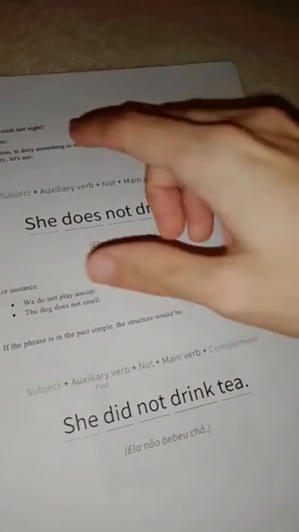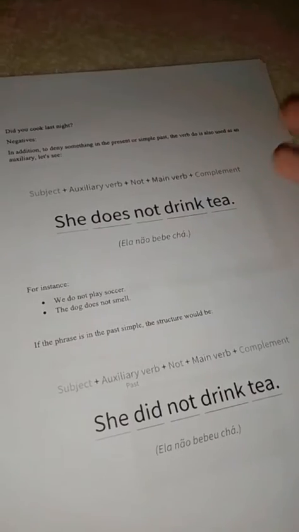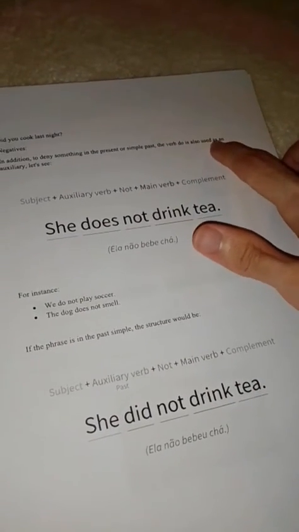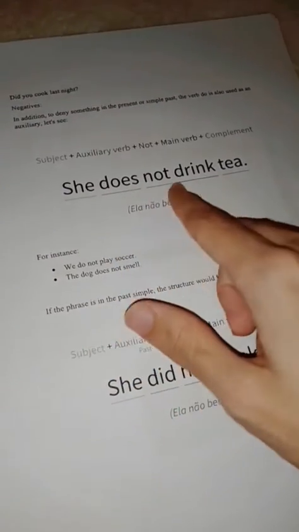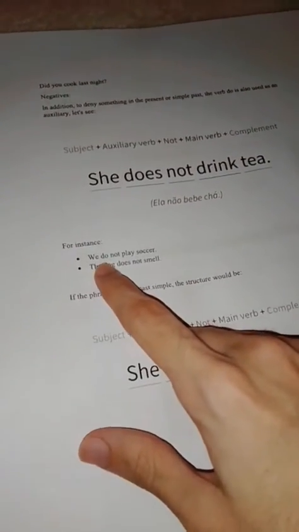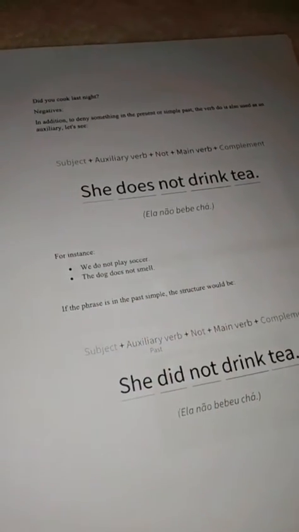Negatives. In addition to questions in the present or simple past, the verb to do is also used as an auxiliary. Let's see. For example, subject, auxiliary verb, not, main verb, complement. For example, she does not drink tea. For instance, we do not play soccer, the dog does not smell.